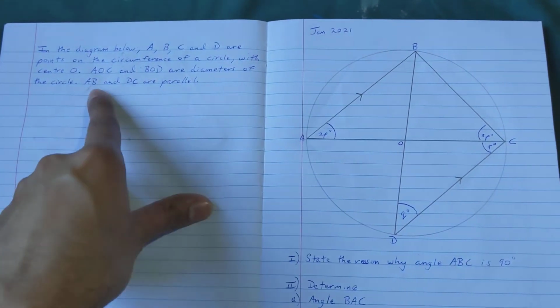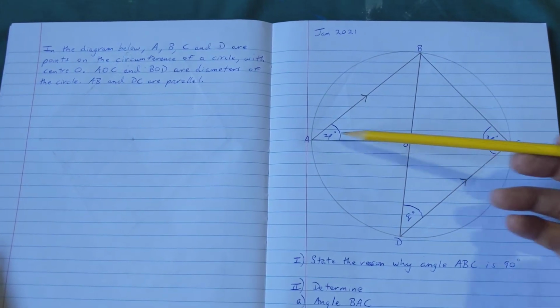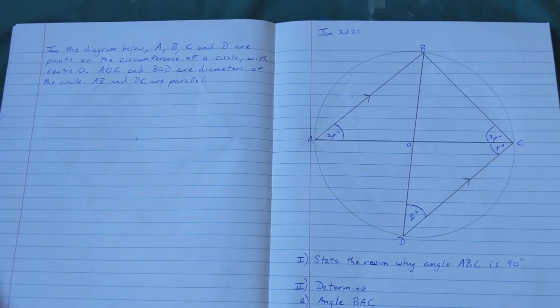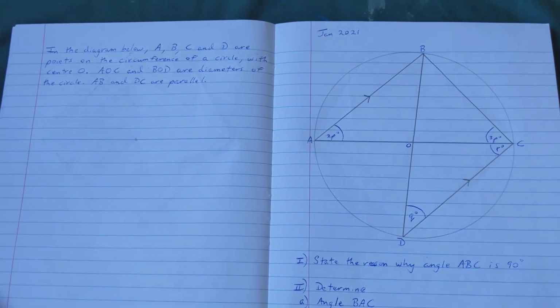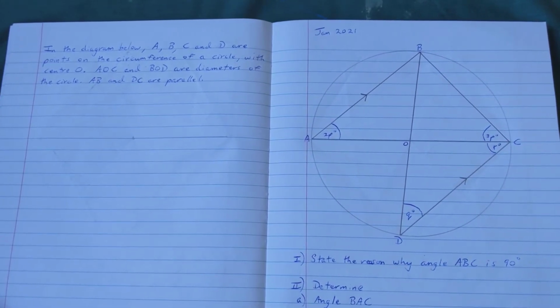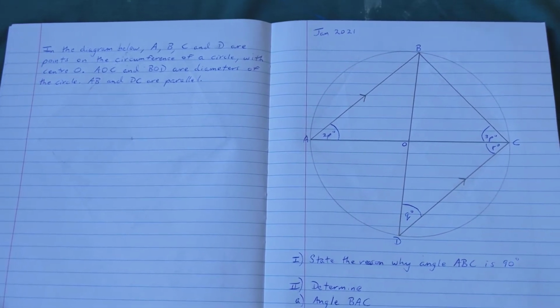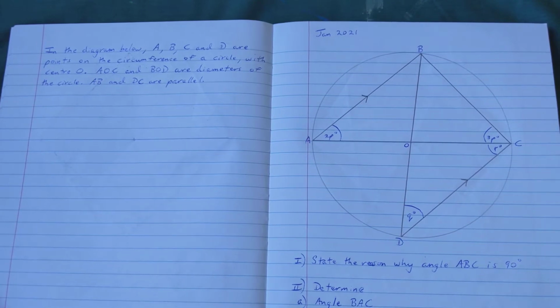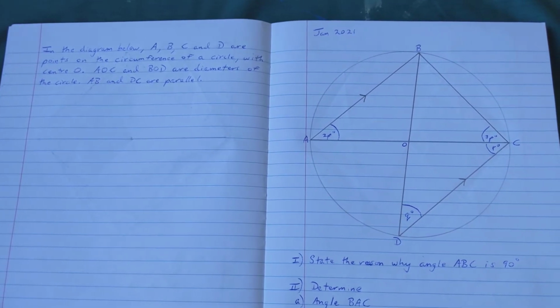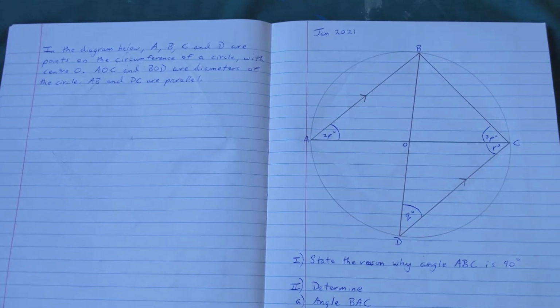So we have a center of the circle. AOC and BOD are diameters. So we have some diameters on the circle there. And we also have parallel lines. So once we see the parallel lines, that means some of those old time rules for geometry could come back. And the rules with the parallel lines are corresponding angles, which are the angles in the same position, top and bottom. Alternate angles that form the Z shape, and we have interior angles with the parallel lines as well.